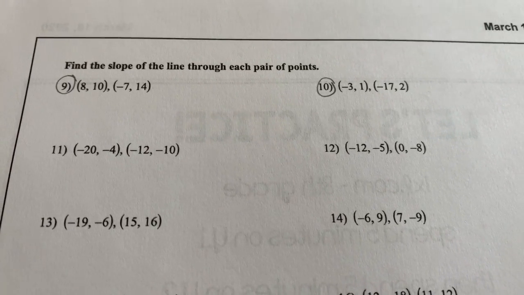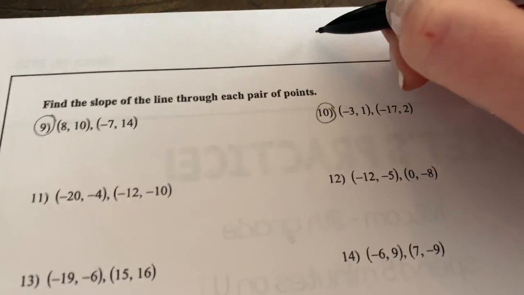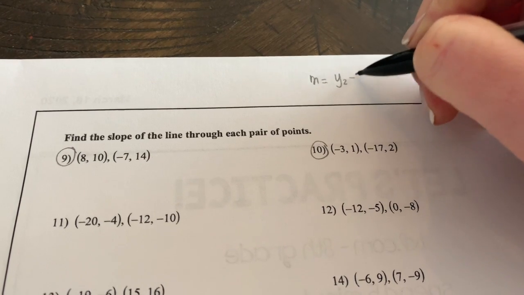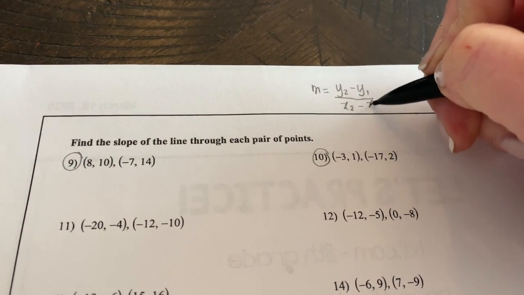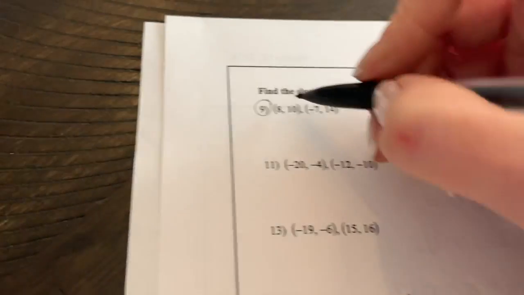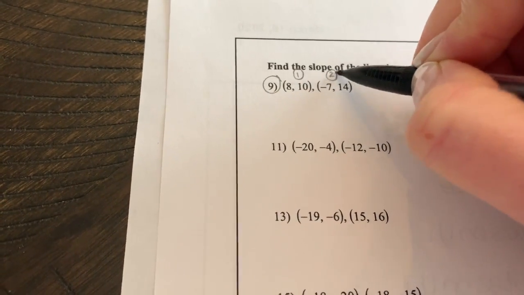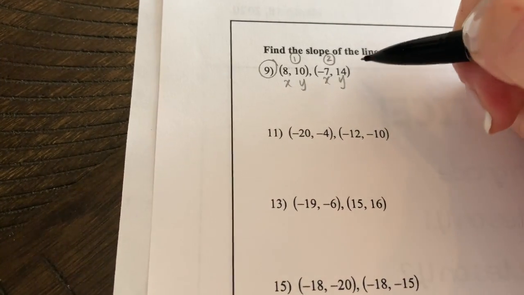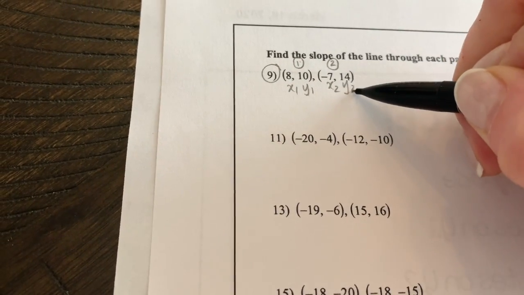Okay, so for the next section, we're going to be using what I taught you guys yesterday, which is the equation to find the slope, which is the change in y over the change in x, or y2 minus y1 over x2 minus x1. So we're going to label our points first because that seems to be the easiest way. This is point 1, this is point 2. Each point is x, y. Point 1 makes this x1, y1. Point 2 makes this x2, y2.